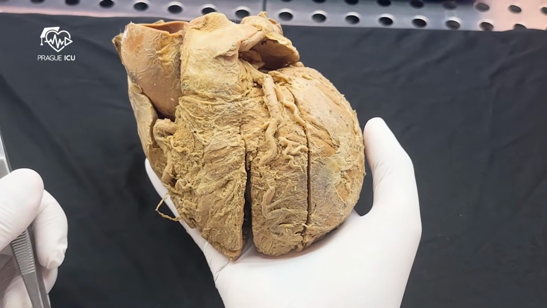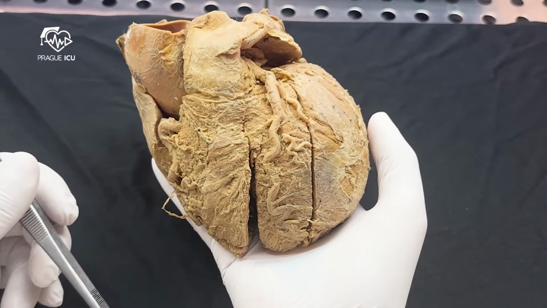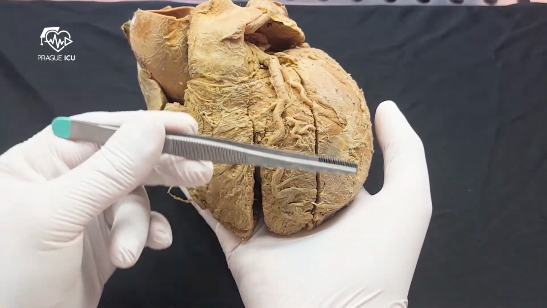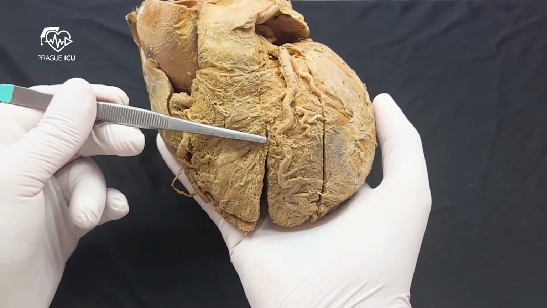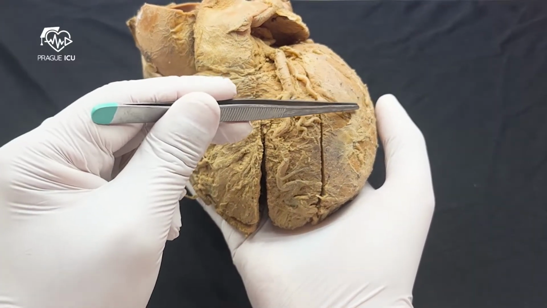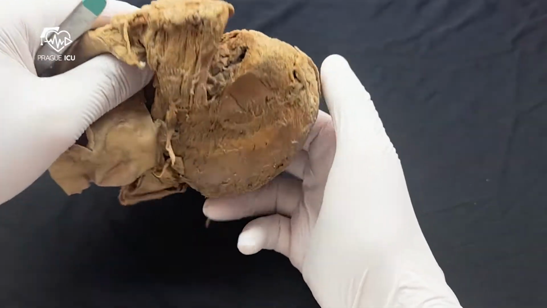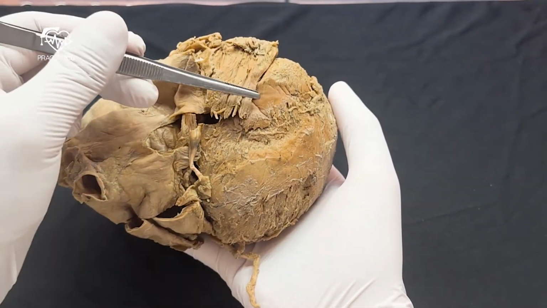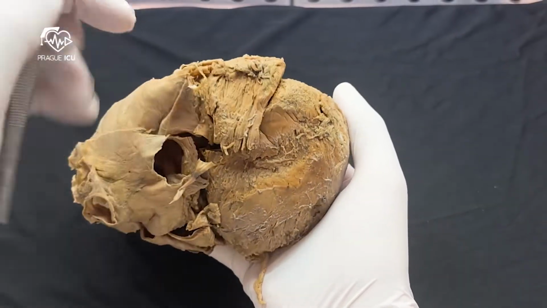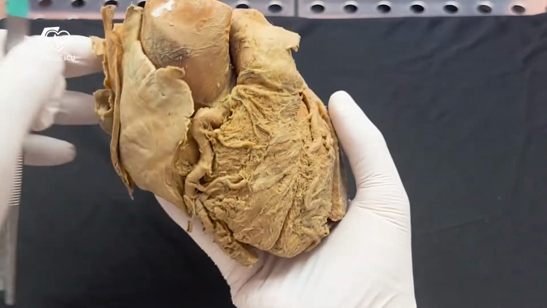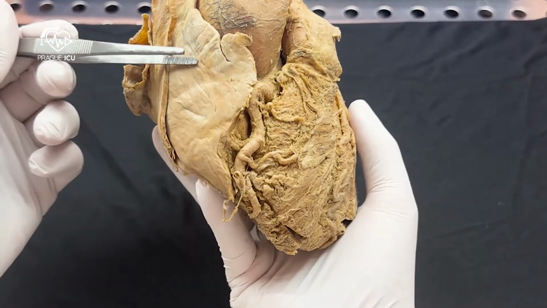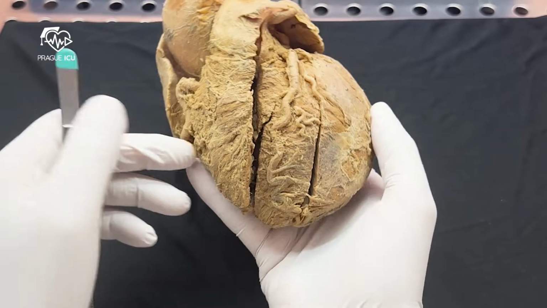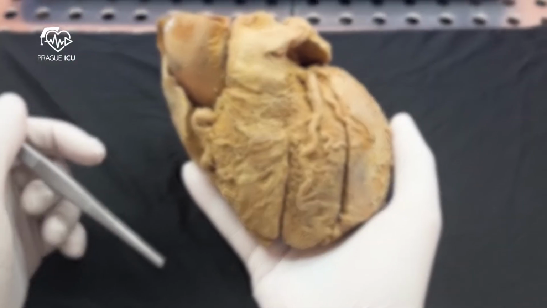Several surfaces can be described on the heart. The anterior surface is formed mainly by the right ventricle and partially by the left ventricle. The inferior surface faces the diaphragm and is formed by the posterior surfaces of both ventricles. The right and left pulmonary surfaces are formed by the right atrium, the left atrium, and left ventricle, respectively.